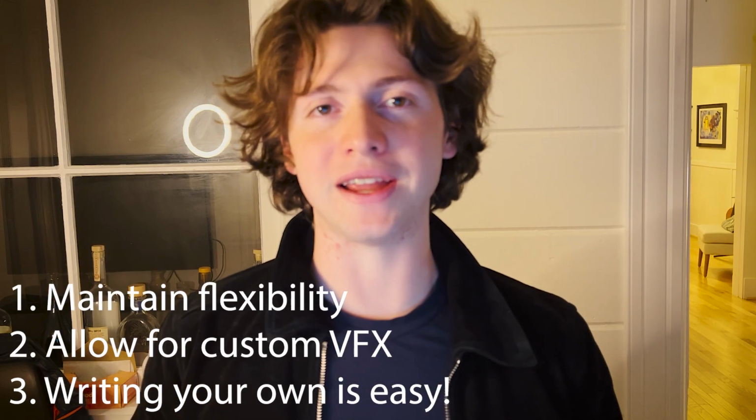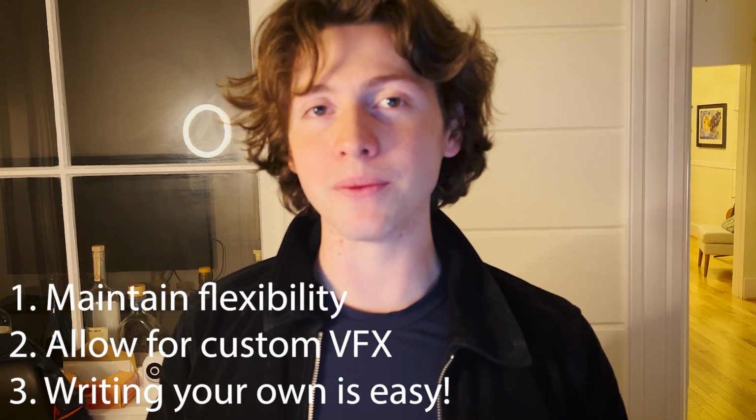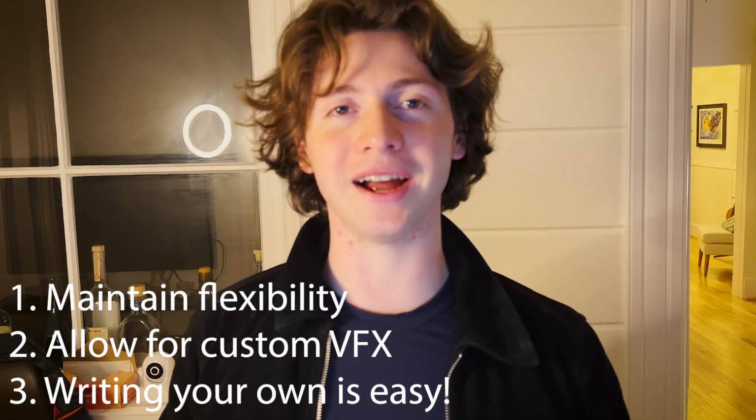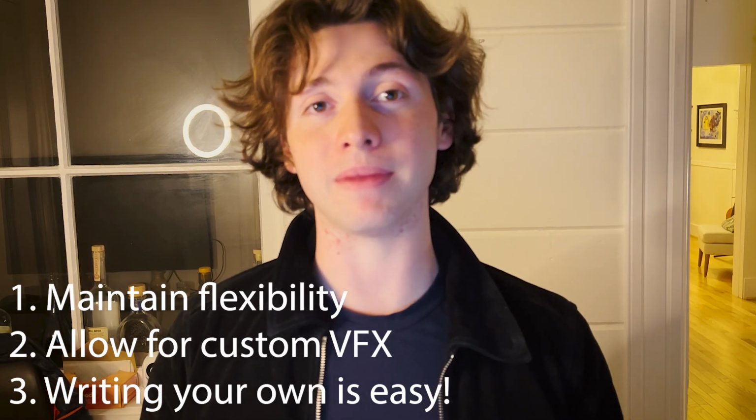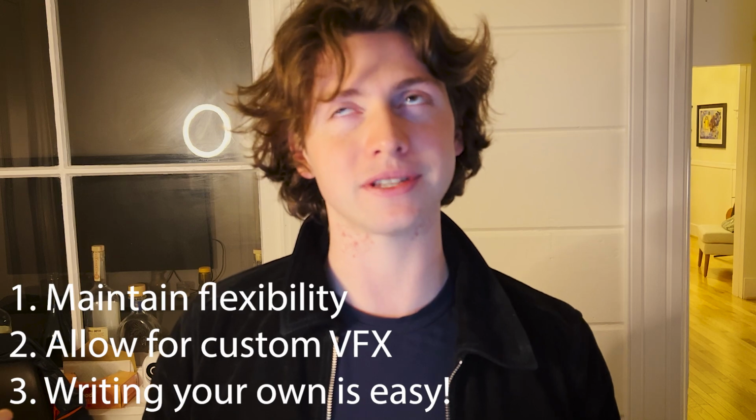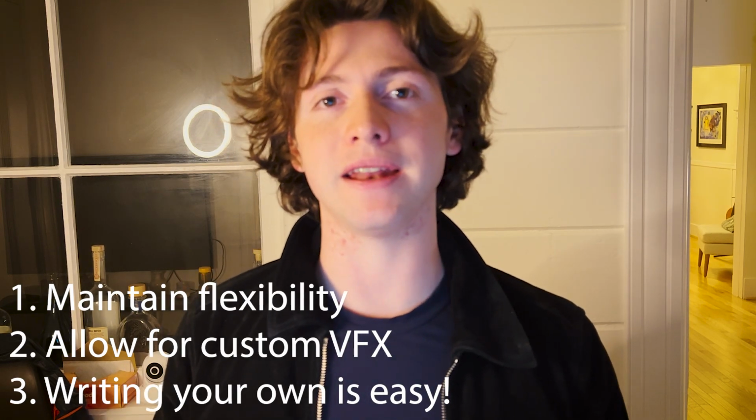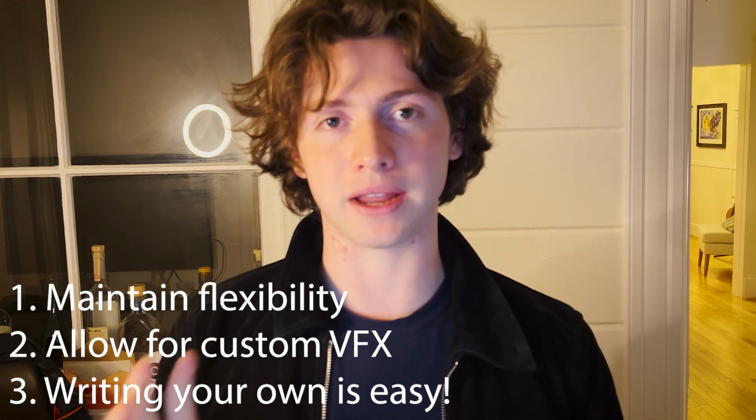And reason number 3, and you'll see over the course of this tutorial, is that making a weather controller is actually just not that hard. It'll take us about half an hour, maybe an hour. We'll see how long this video turns out. But it's actually not too complicated, and you can customize it to work with your game exactly how you want it to.